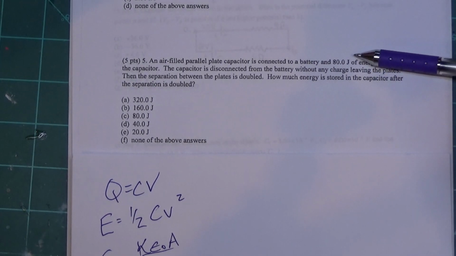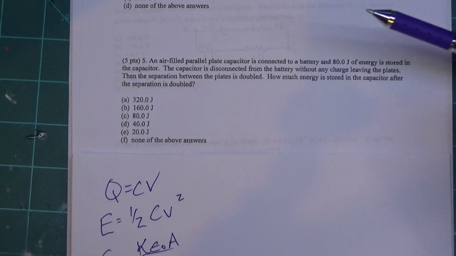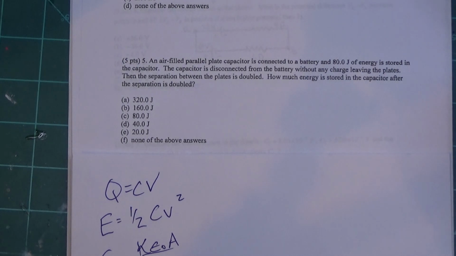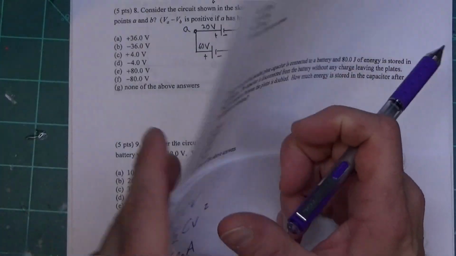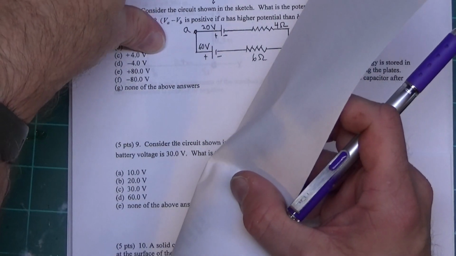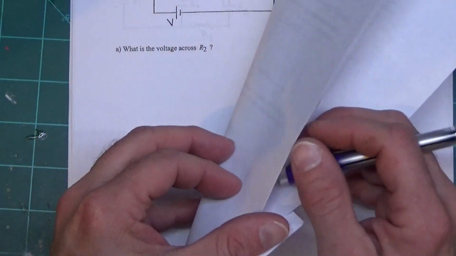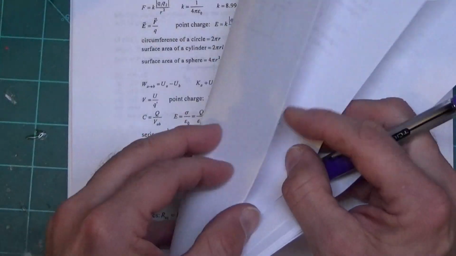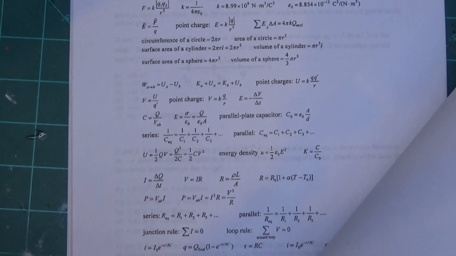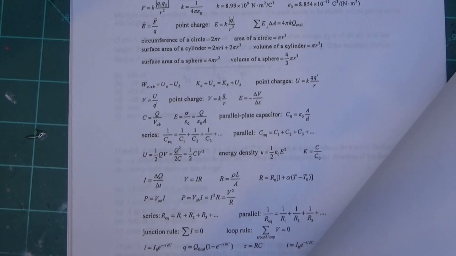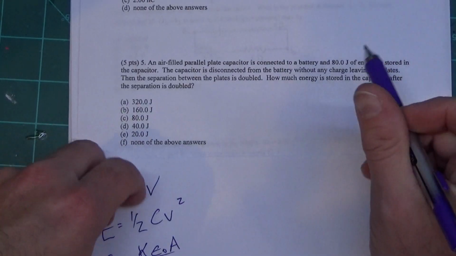Anyhow, we have 80 joules of energy stored in the capacitor. The capacitor is disconnected from the battery, and without any charge leaving the plates, the separation between the plates is doubled. How much energy is stored in the capacitor after the separation is doubled? Okay, so Dr. Ford has an alternative energy equation, and I'm going to find it real quick because we do have his formula sheet at the end of this packet here. Okay, he says energy is Q over epsilon naught A.